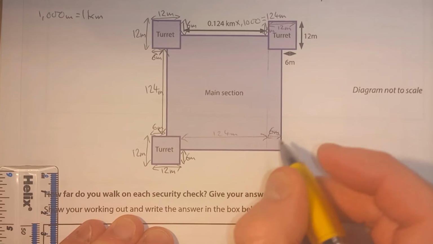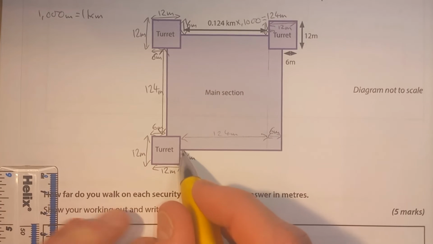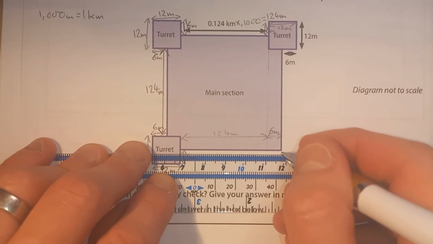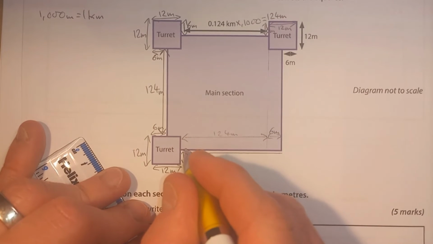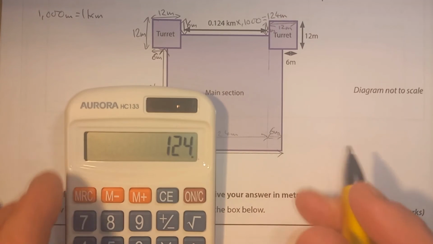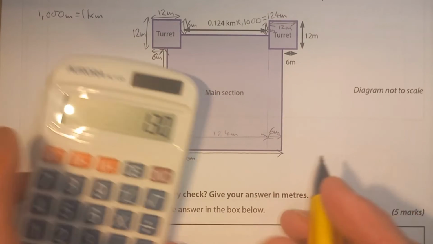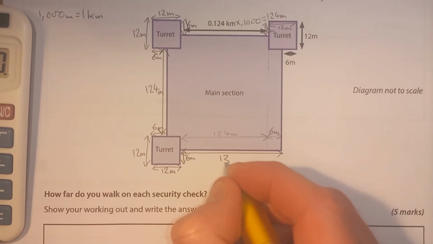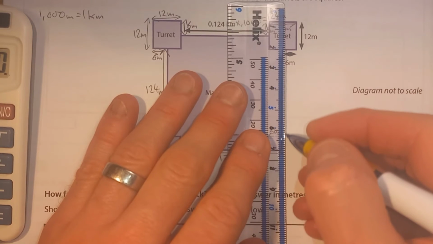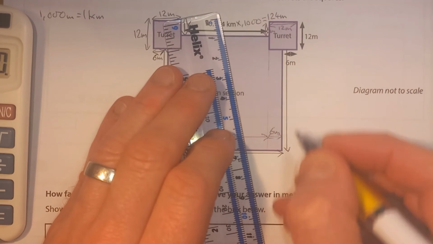So that must be 6 metres. So that means that this distance all the way along is going to be 124 plus 6, which is 130 metres. And that's going to be the same for over here.